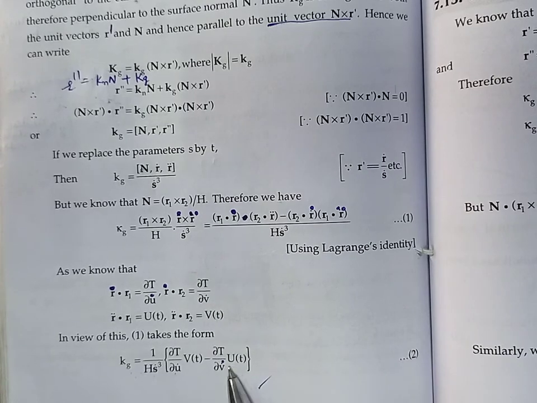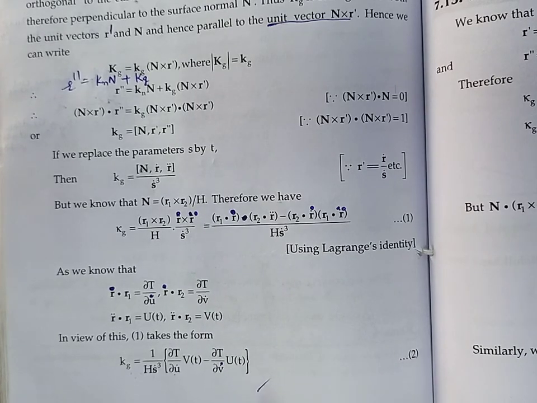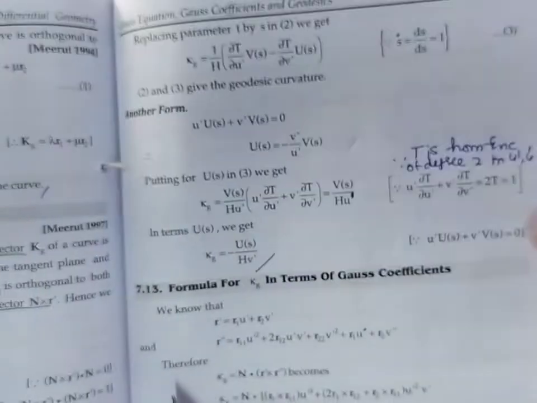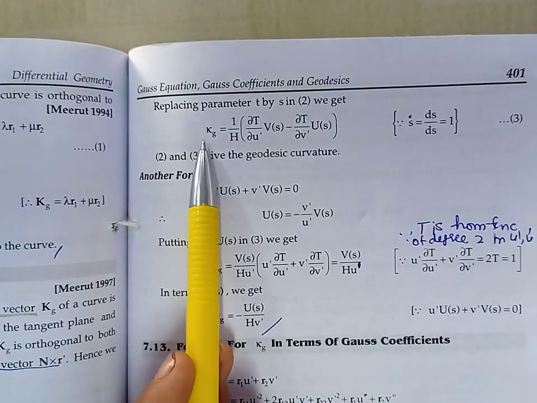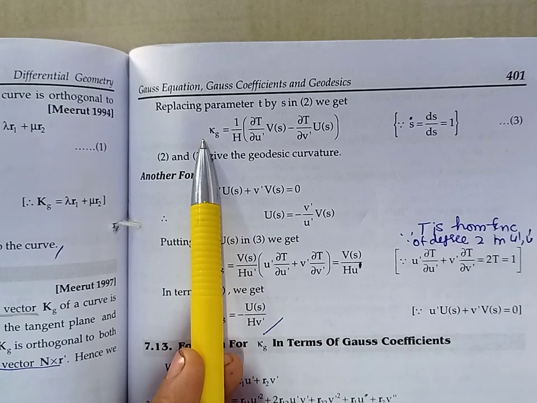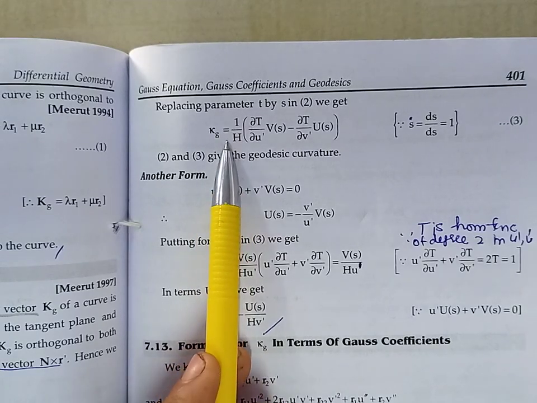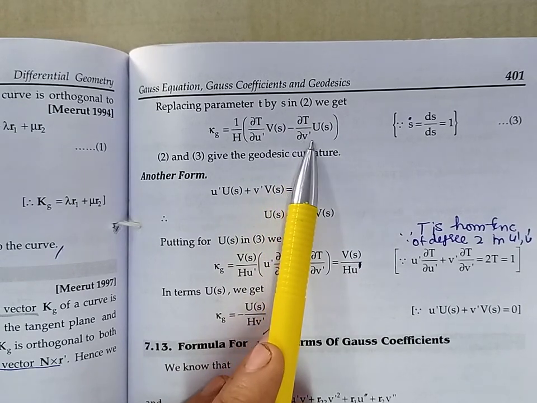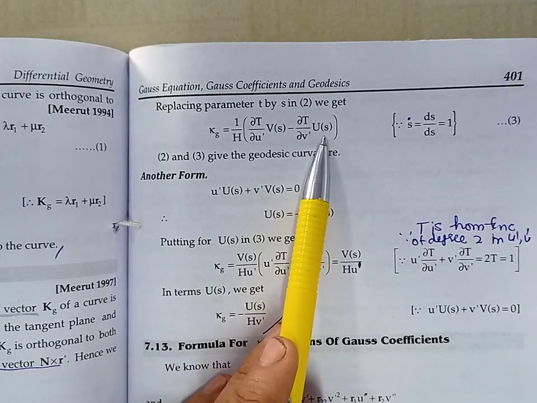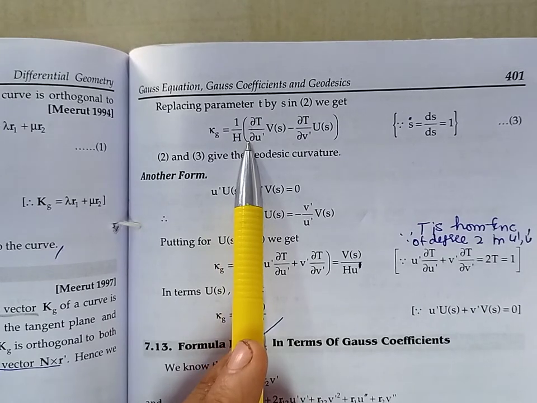We can write this in terms of parameter s also. So if we replace the parameter t by s, this can be written in another form. So geodesic curvature is given by 1 upon h into curl t by curl u dash into v minus curl t by curl v dash into u. So these are the formulas for geodesic curvature.